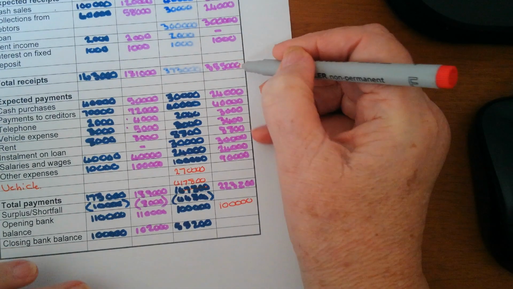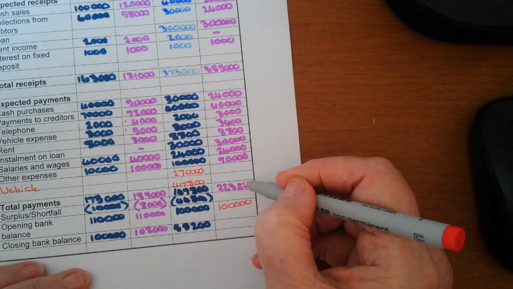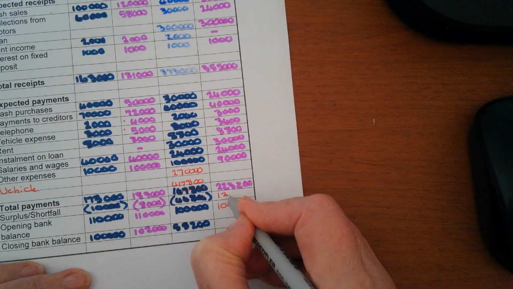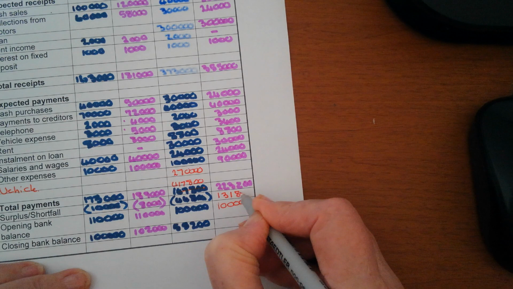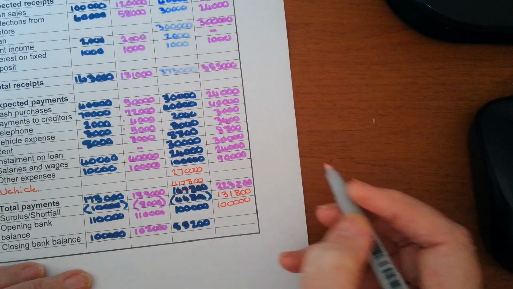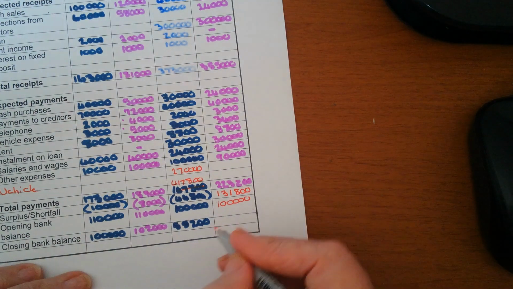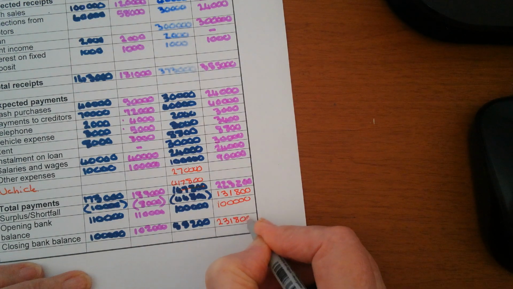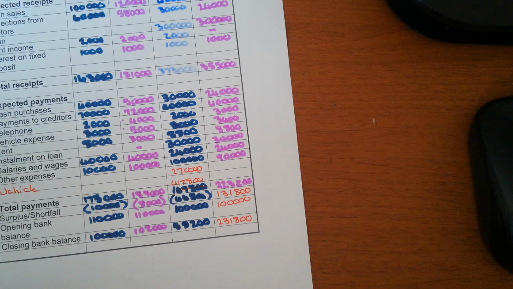Okay, if I take the money received and I subtract the money that we paid out, we had a surplus of 131,800. So that means now my bank balance increased to 231,800. That means I've got a lot of money in the bank.